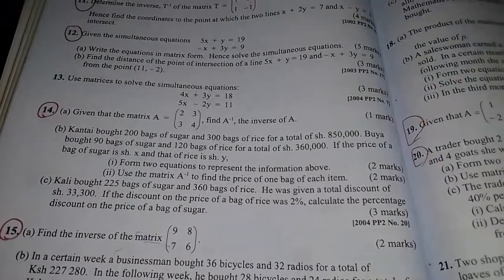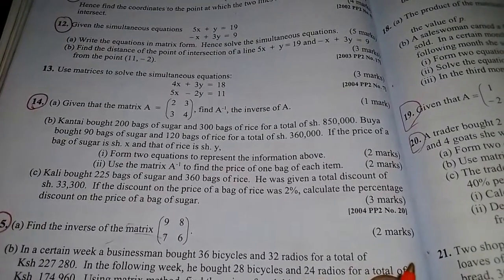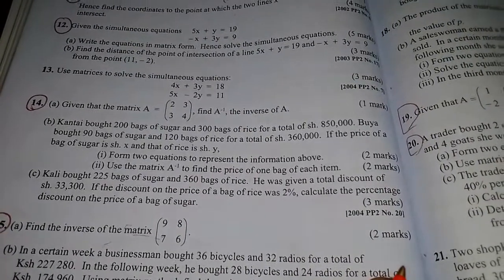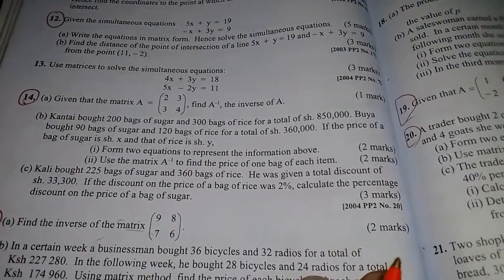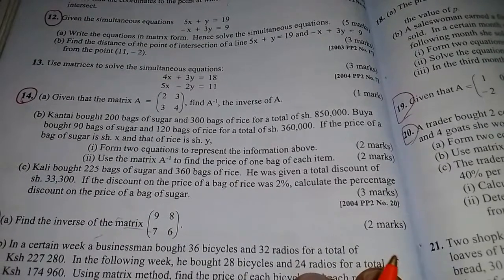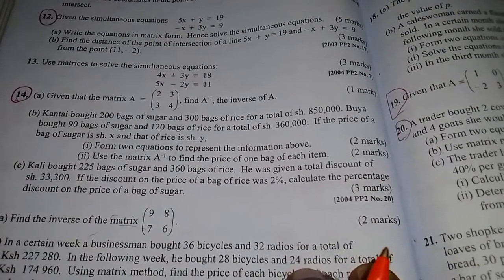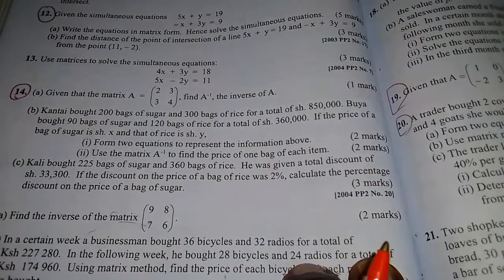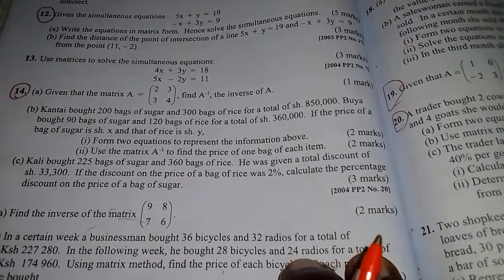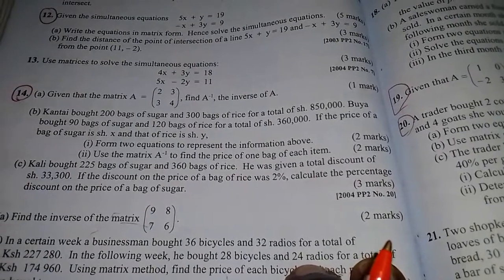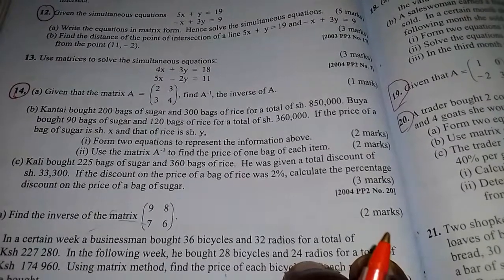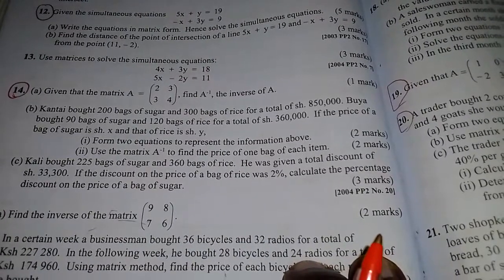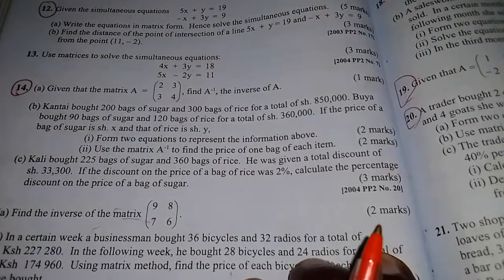Welcome to our lesson today. I've moved on to another topic, and this is matrices. I'm going to use question 14 to introduce some concepts as far as matrices as a topic is concerned. We will first read the question, and then I'll jot down some concepts before I arrive at the final answer.